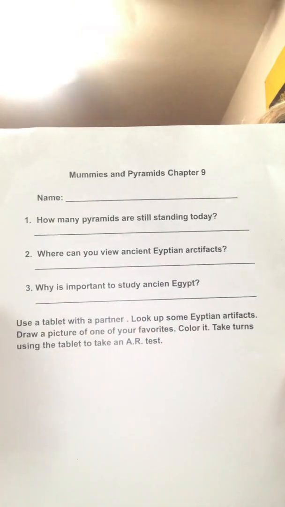All right, so we're going to continue with our Mummies and Pyramid book. You should have used yesterday to get all caught up, and so hopefully you are caught up in this book. We have one more chapter, which is chapter 9, which is what we're going to be reading today, and then you're going to have a paper. It's not very long. Looks like that.